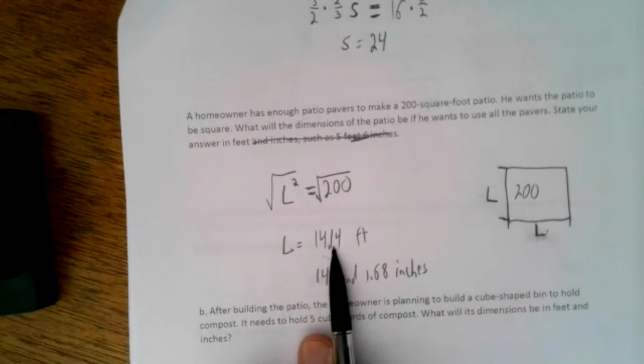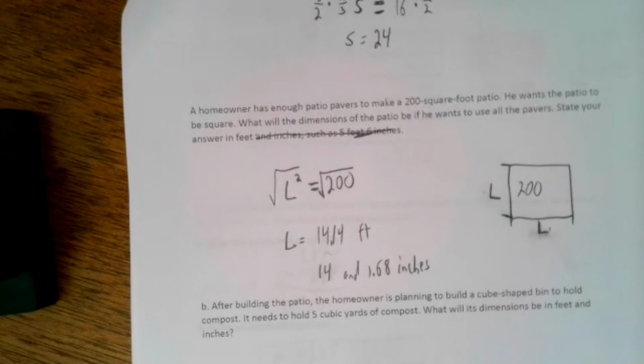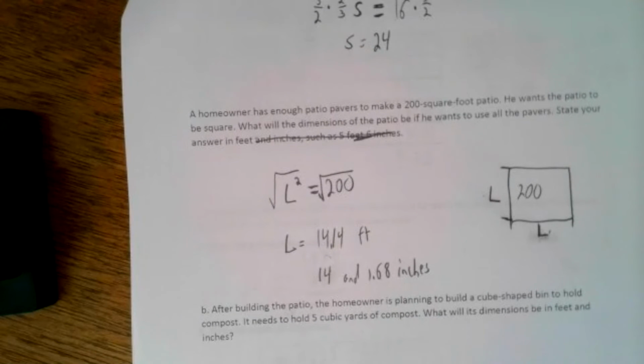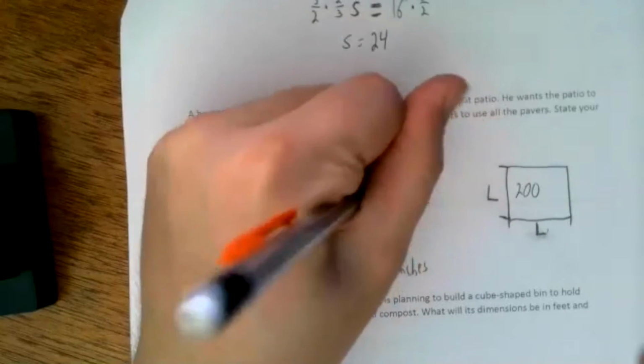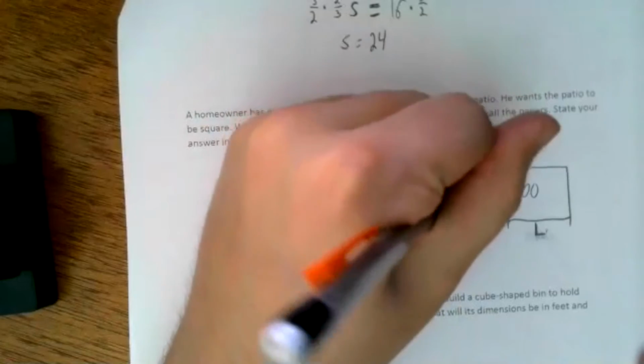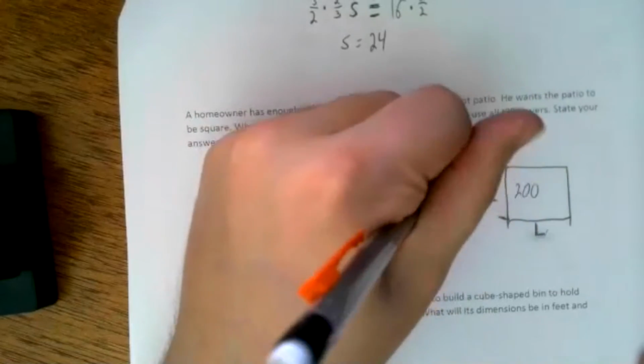Right, so we're just multiplying the decimal part by 12 inches, which is just our conversion. But how would you show that in this equation? Sure, remember back when we did the conversions? You could just write it off to the side where you have 0.14 feet over 1, and then multiply that by 12 inches over 1 foot.